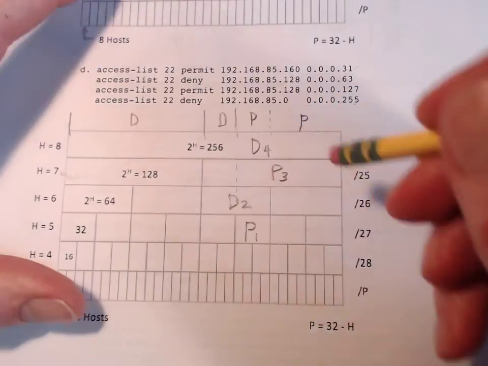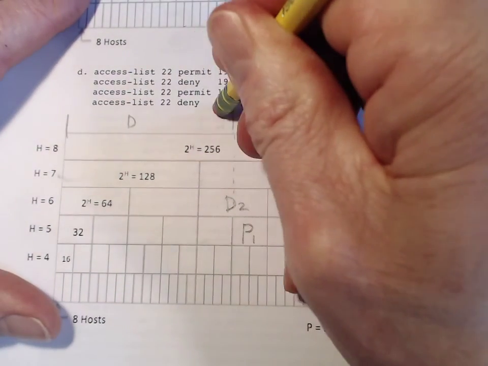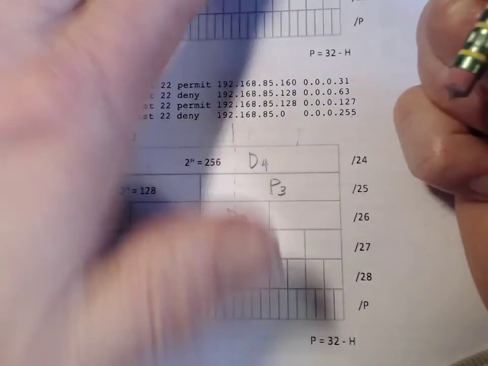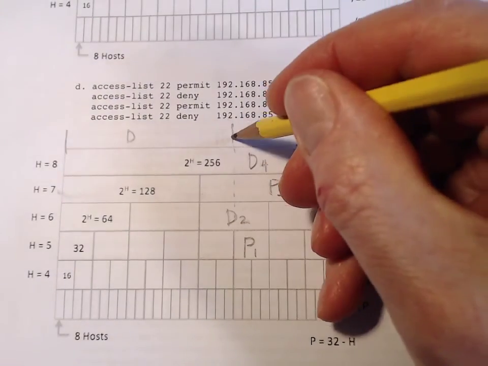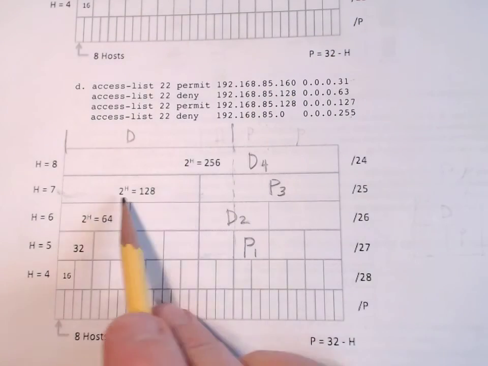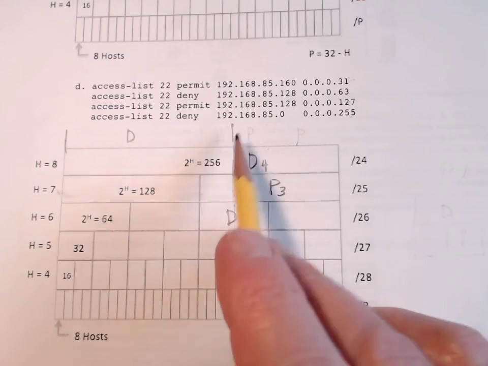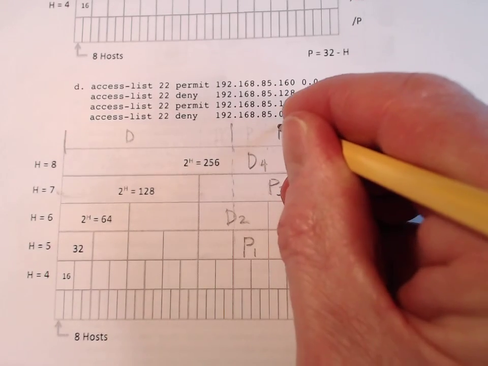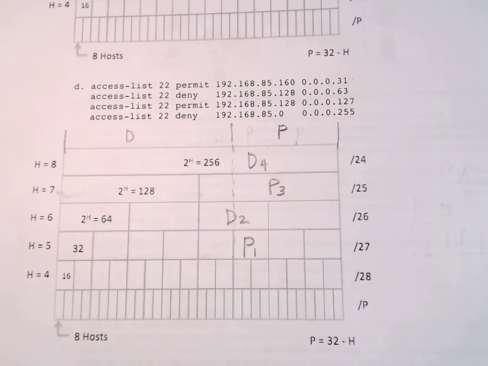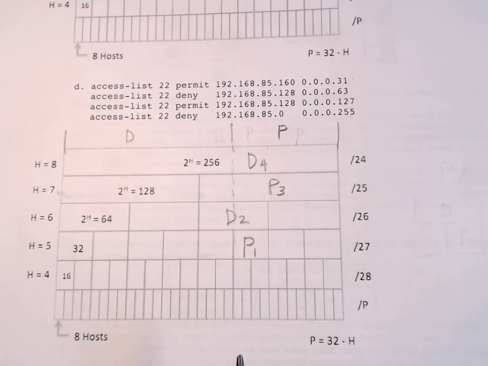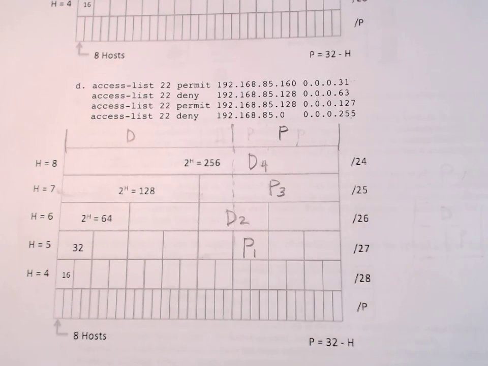And so we could simplify this and just say everything up to address number 128 plus 32, up to 160, is denied, and everything beyond that is permitted in this case. Obviously we could simplify this access control list based on that insight that we have. Okay, so that's problem 7. Hope that helps.